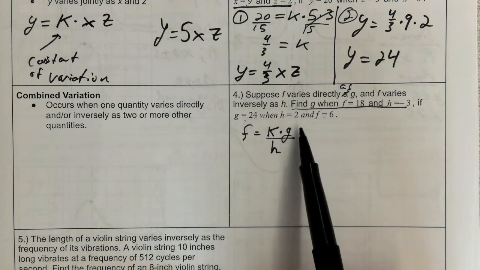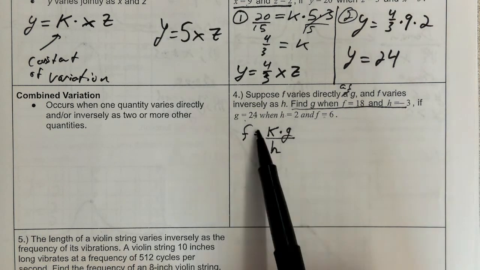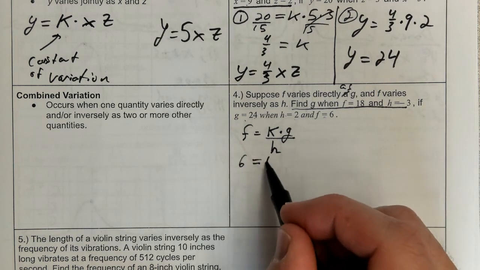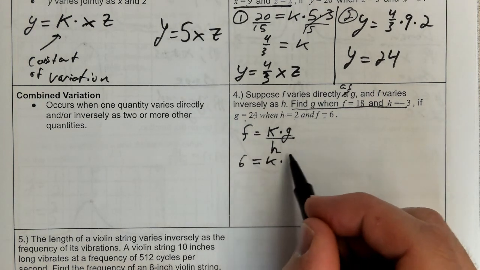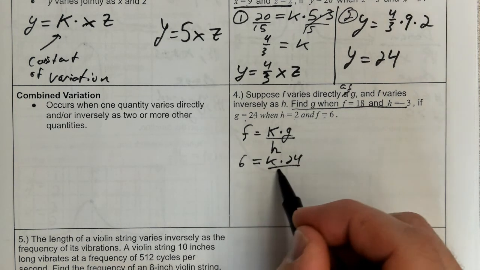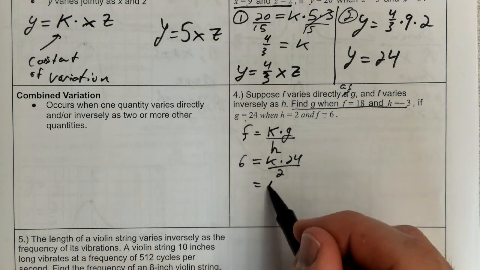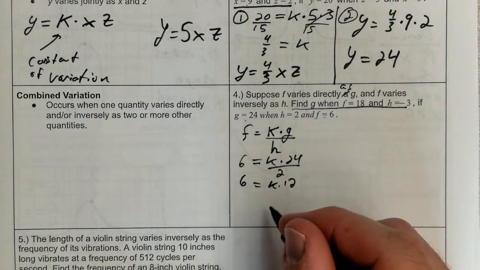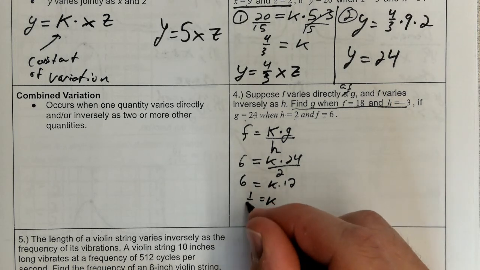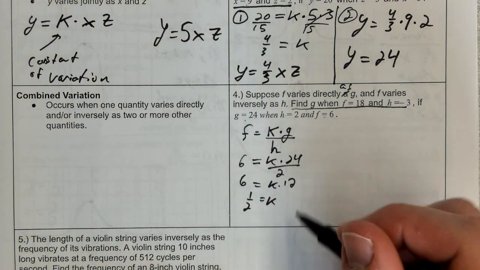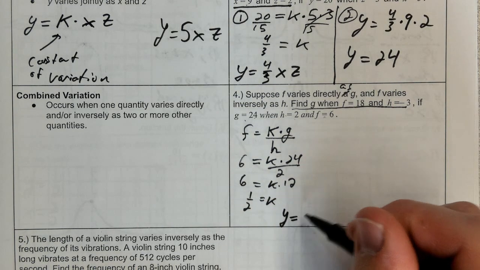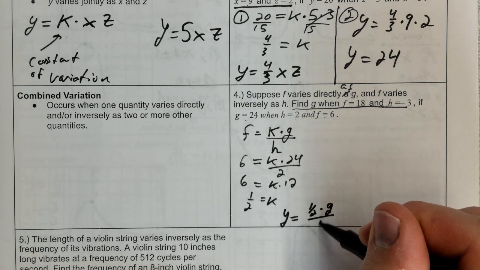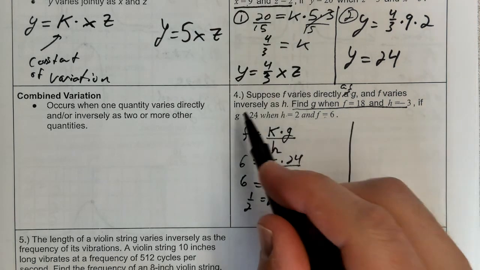So I know g is 24, h is 2, f is 6. I've got to figure out what k is. So I'm going to put 6 in here. K I don't know. G is 24. H is 2. So this is going to be k times 12. When I divide both sides by 12, k will be 1/2. And so then my equation will be f equals 1/2 times g over h. That's step 1, find the equation.